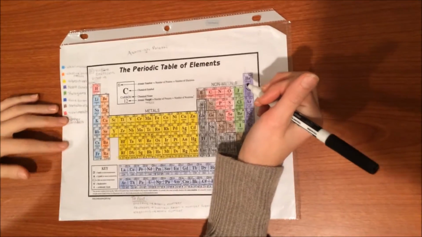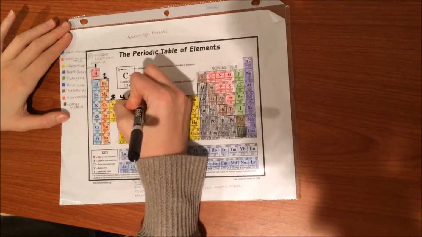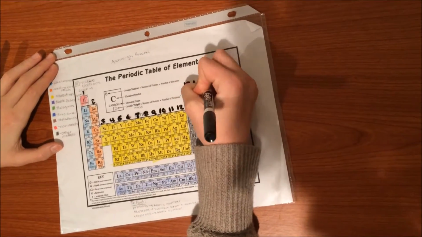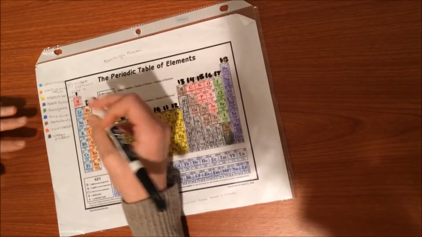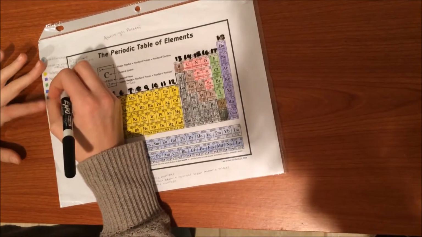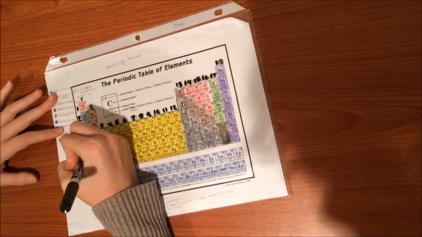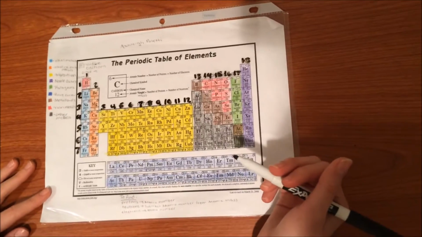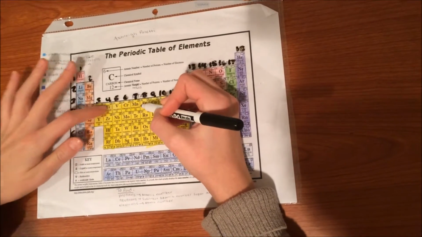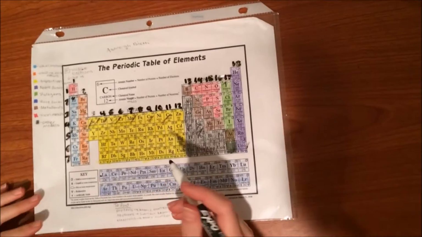On the periodic table, there are 18 groups. Those groups are 1, 2, 3, 4, 5, 6, 7, 8, 9, 10, 11, 12, 13, 14, 15, 16, 17, and 18. Then there's the period. The period contains 1 through 7. 7 periods. Those are 1, 2, 3, 4, 5, 6, and 7. So if you are asked what the element is in the 8th group and in the 4th period, the answer would be iron.